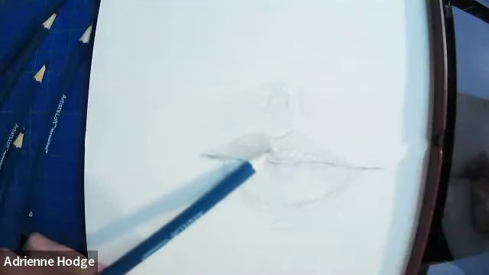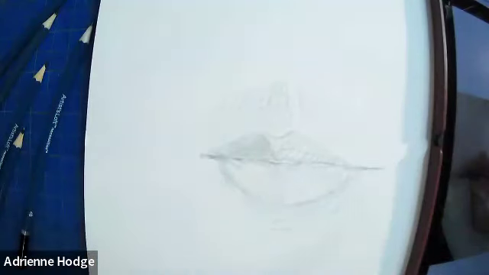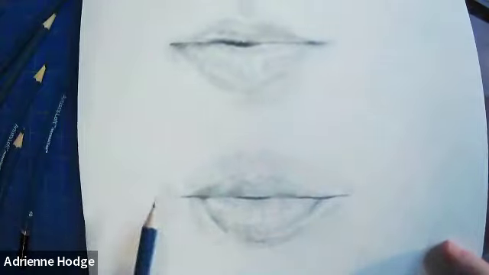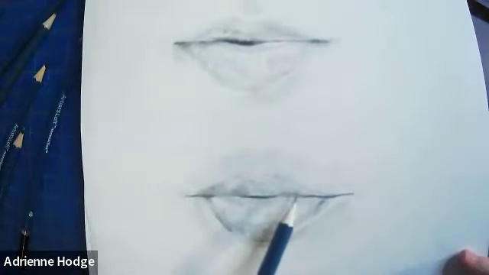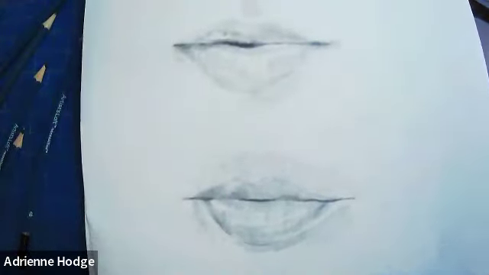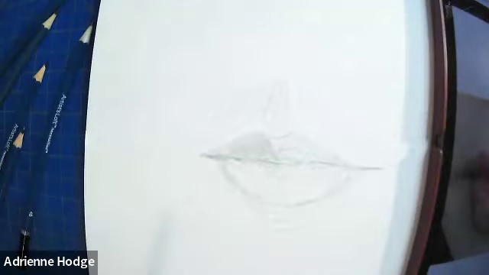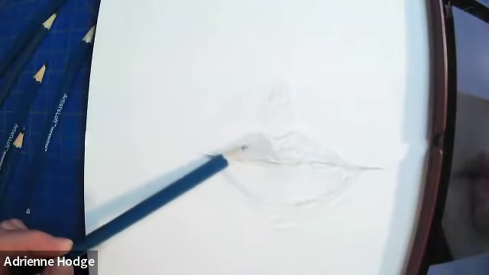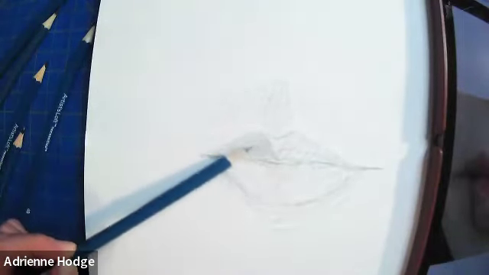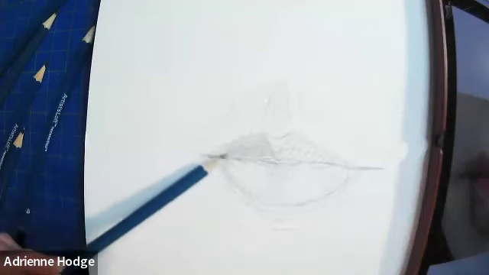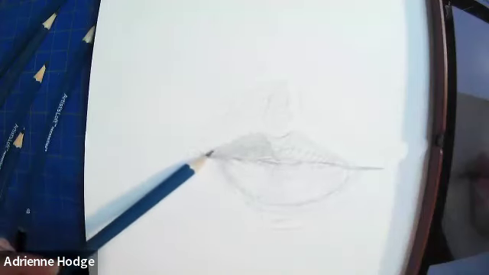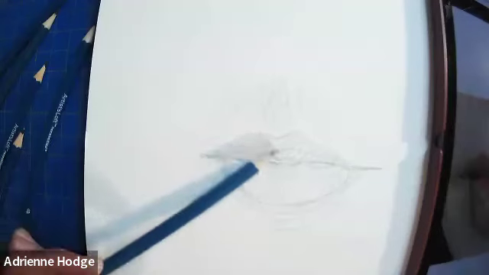But most of the lips on this one are, I would say, a 4 or a 5 on the value scale. It's pretty even across most of the lips, except for a few spots where it's a little darker. So I think we can get away with just taking the side of our pencil and filling in with a mid-tone shadow across most of them.